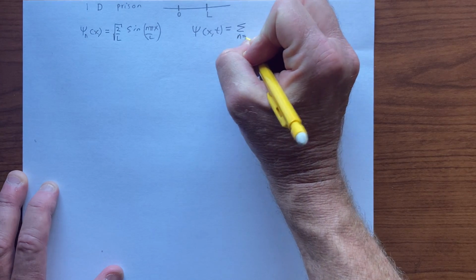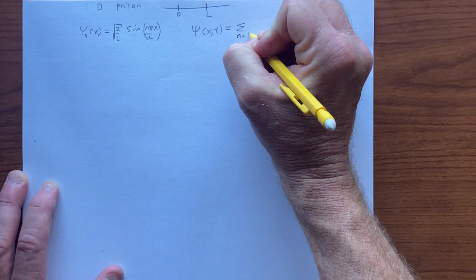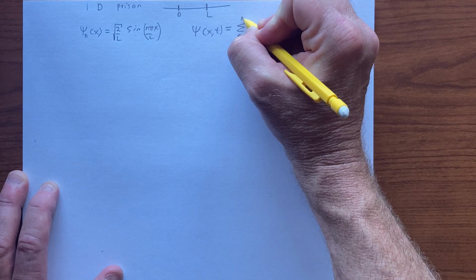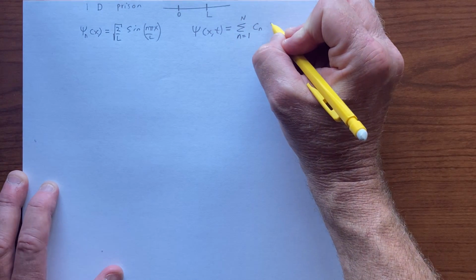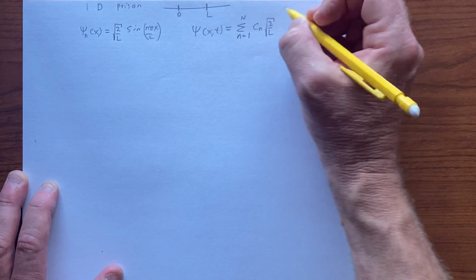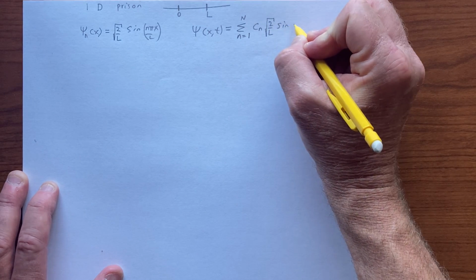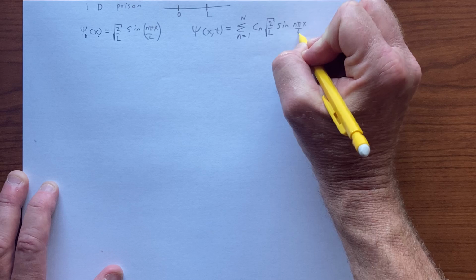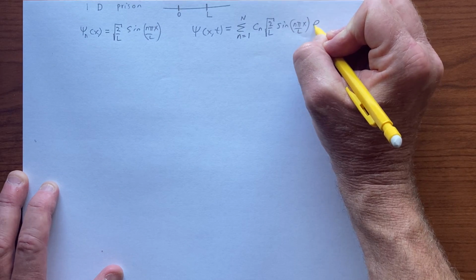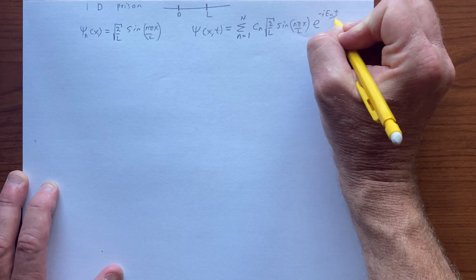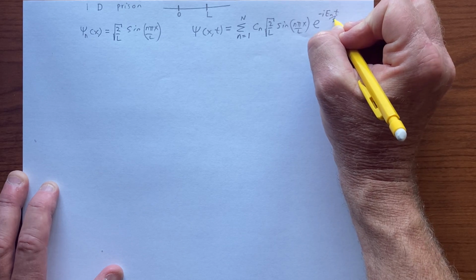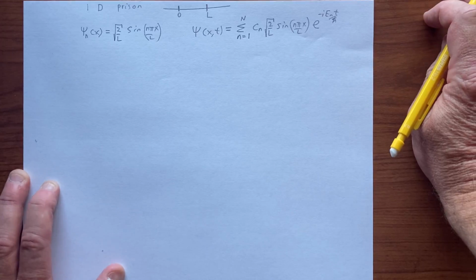These are discrete waves, so we sum over waves to describe the particle with coefficients Cn, sine, L, and then we have the time-dependent term, e to the minus i En t over h bar. We haven't written down the En's, but we just want to get a sense of the general structure.